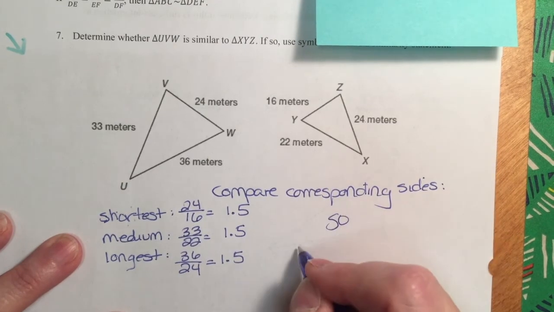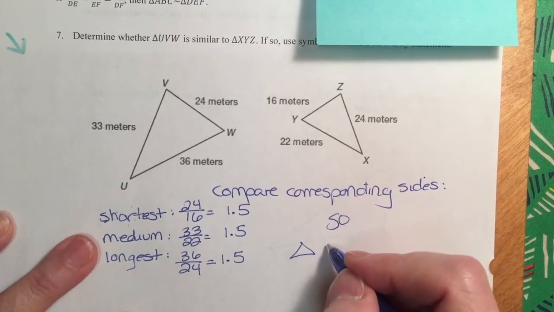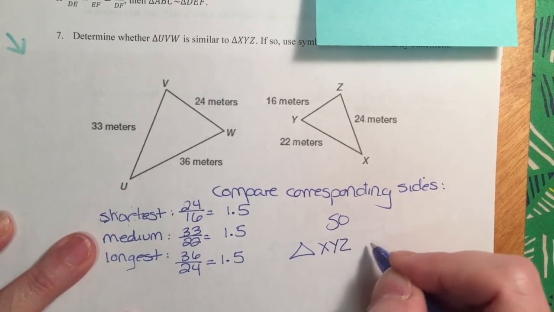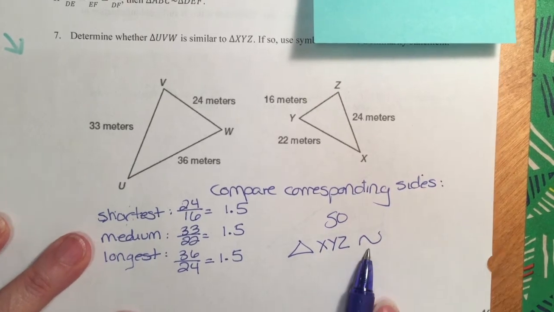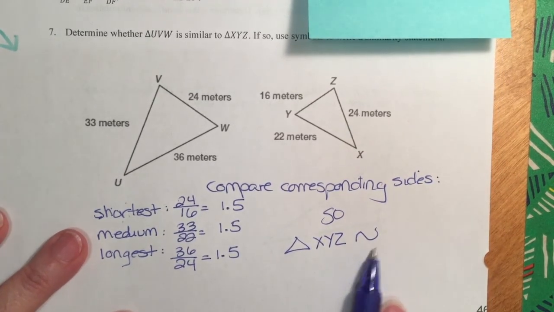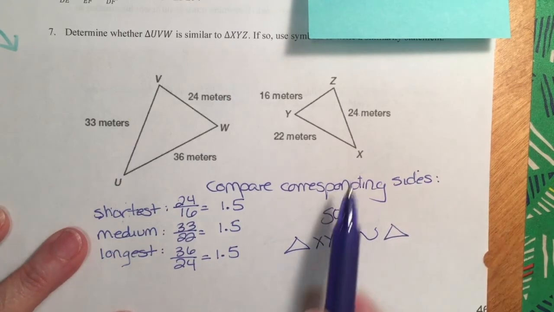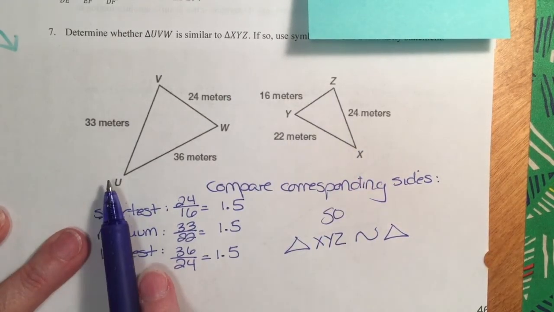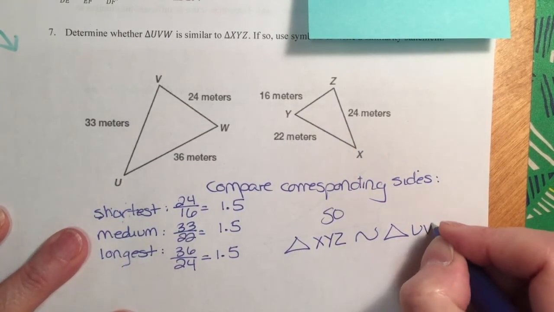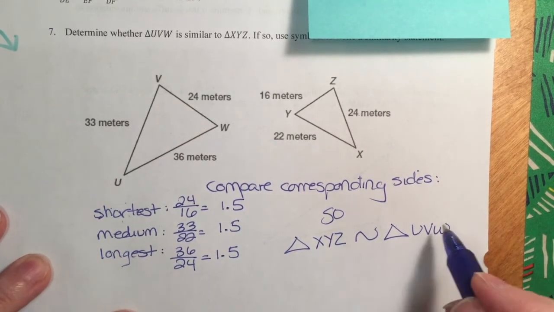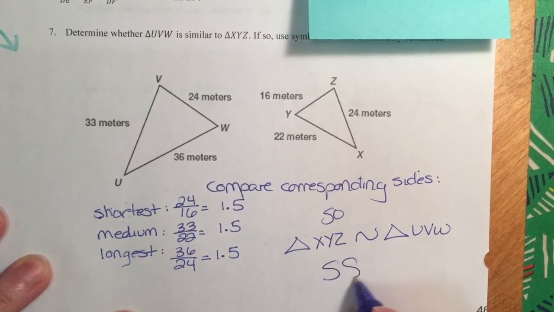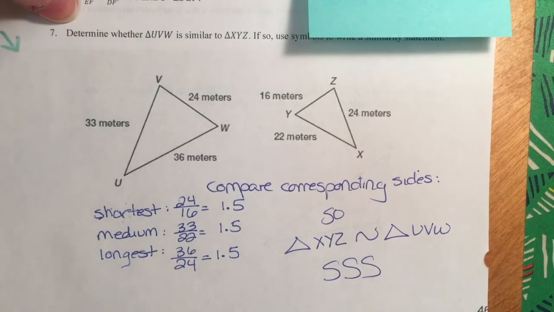So triangle XYZ is similar. Similar is the wave without the equals. Remember, congruent had the equals bars with the wave. Similar just has the wave because they're not equal, right? Triangle, and instead of XYZ, it's going to be UVW because of side, side, side. Okay?